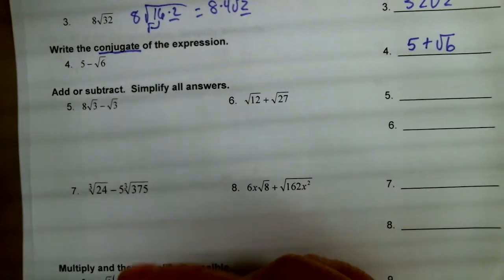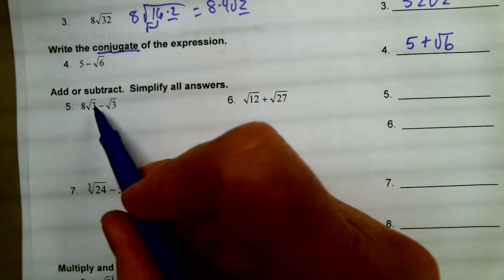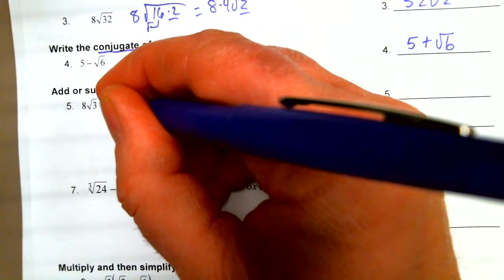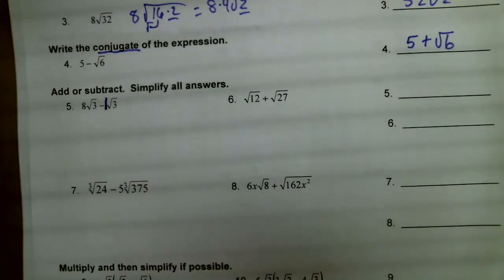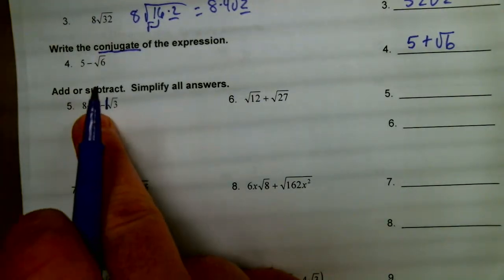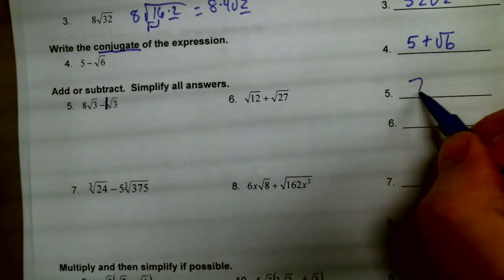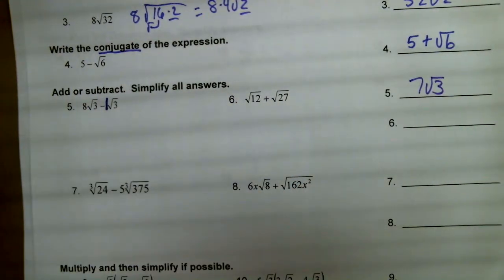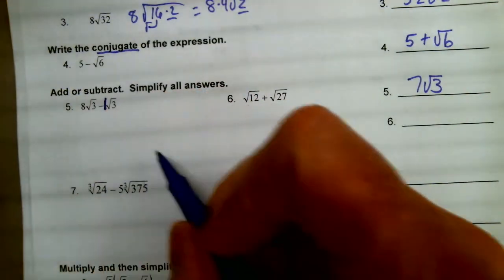On number 5, we're going to take 8 square roots of 3 minus the square root of 3. We need to remember that if there's no number in front, it's a 1. So 8 minus 1 would give me 7 square roots of 3. The radical part doesn't change. We treat it just like a variable.